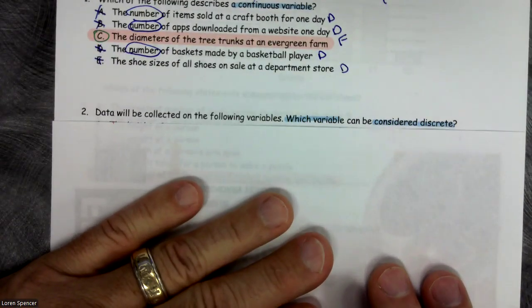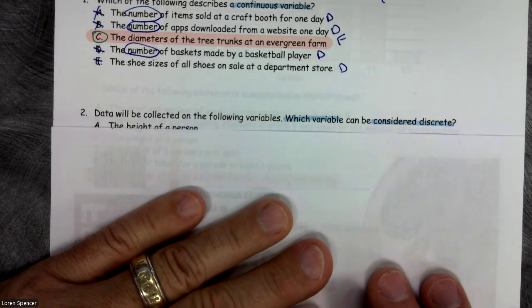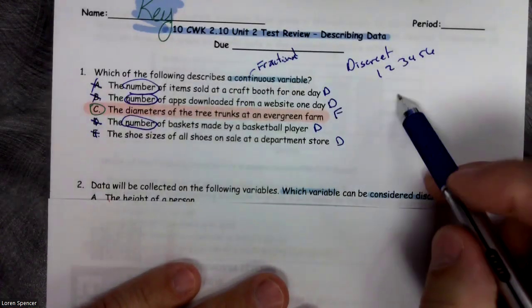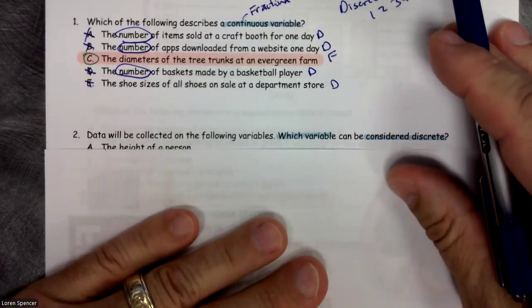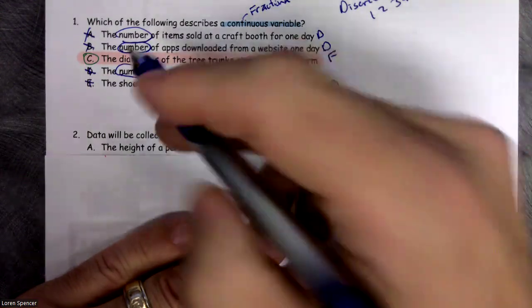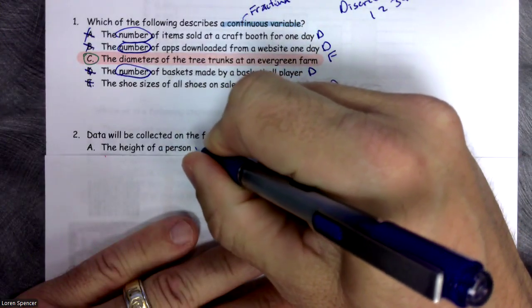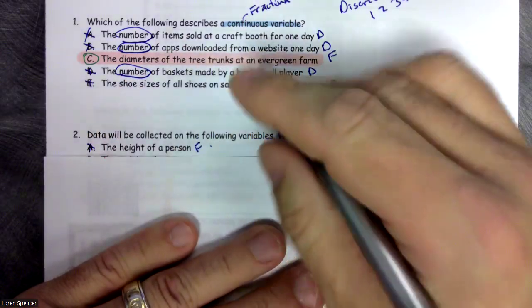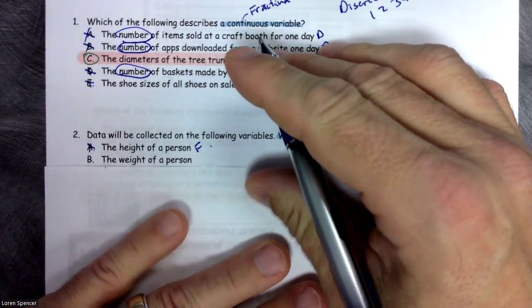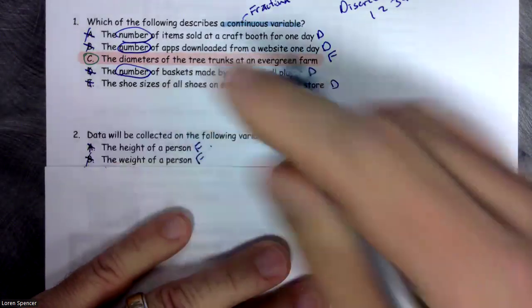Data will be collected on the following variables. Which variable is considered discrete? All right, once again, we said discrete are numbers that we can count. 1, 2, 3, 4, 5, 6 are not fractional values. The height of a person. No, you can be 6.2 feet tall. So this is fractional. So that's not it. That's continuous.